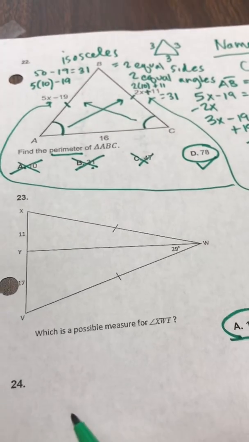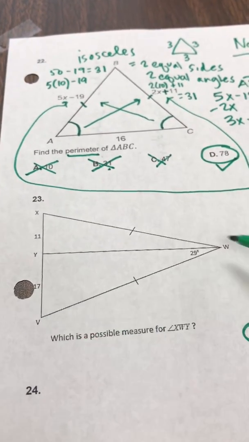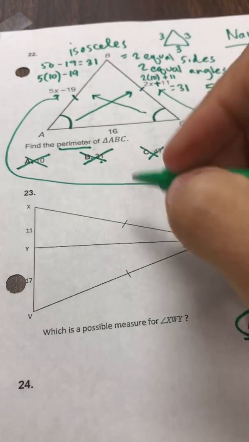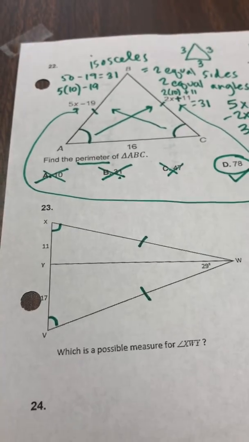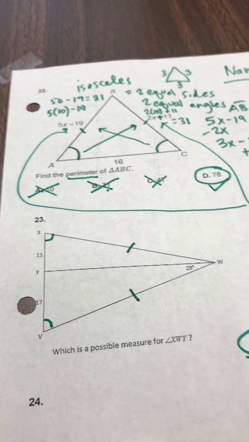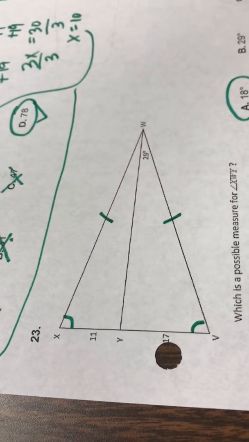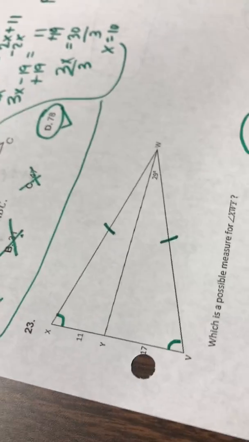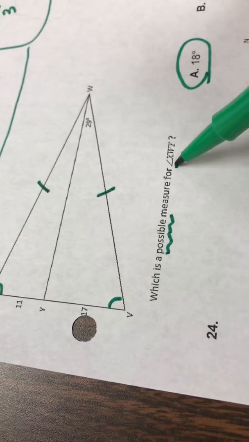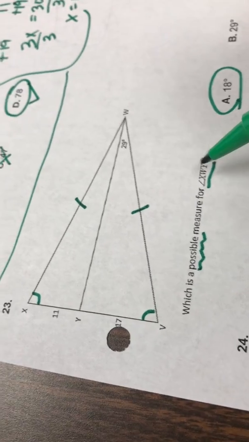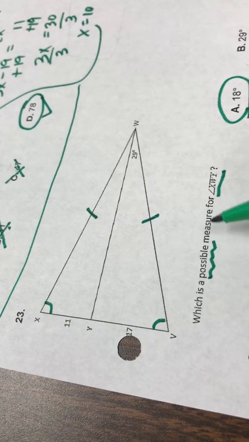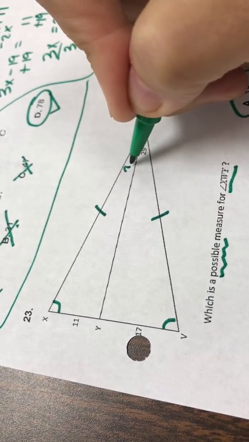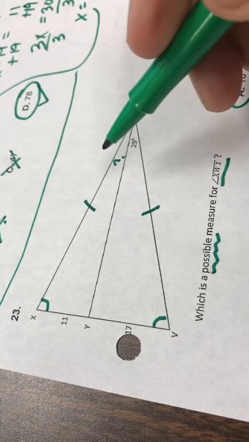This one's an interesting one too. So you have a triangle, and you know the big triangle is isosceles, okay? Which means that these 2 angles must be equal. And so I'm actually thinking about this shape in terms of it sideways, because I think that's where logic plays into figuring out what would be a possible measurement for angle XWY. So XWY is what they're asking. What is a possible measurement? So that's what the question's asking. What would be an angle here?